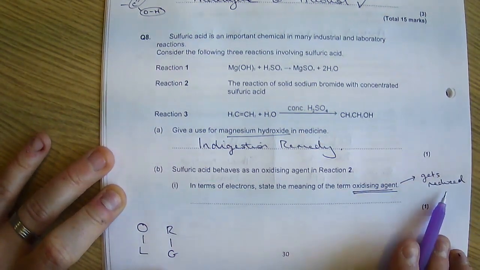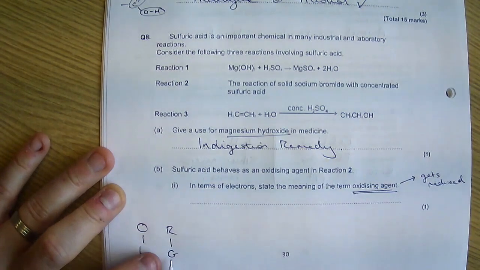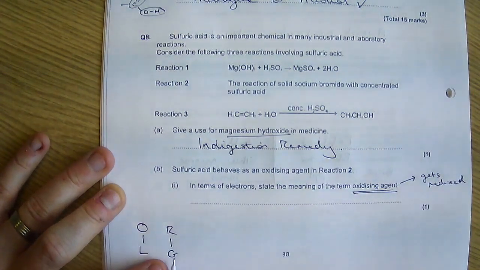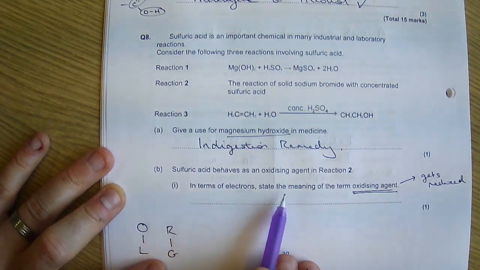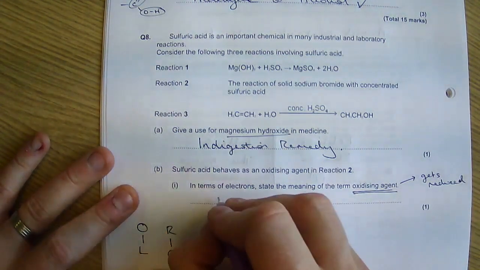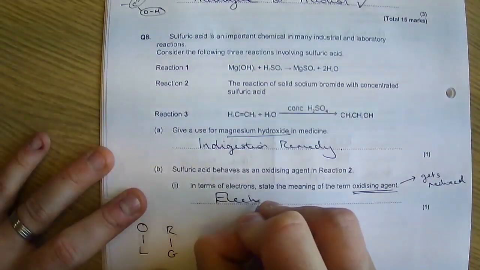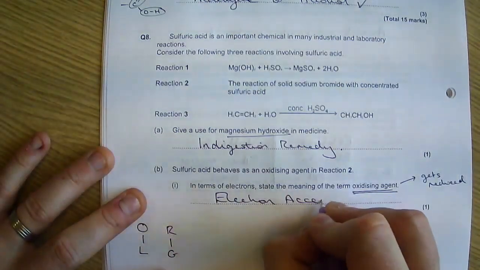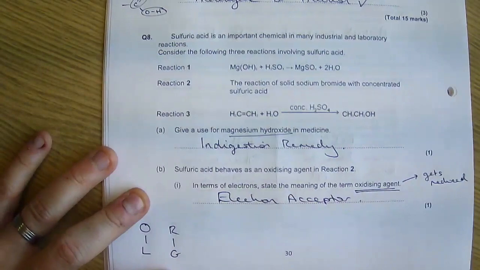And if it gets reduced, reduction is gain. So it means it's gaining electrons. So in terms of electrons, an oxidizing agent is an electron acceptor. Okay, so that gets our mark for that one.